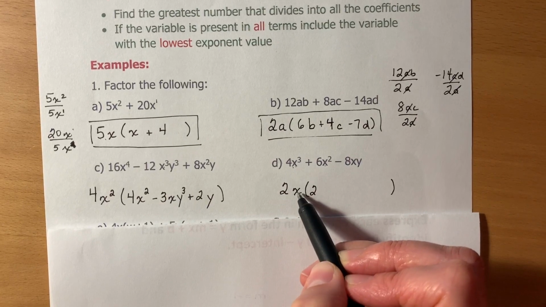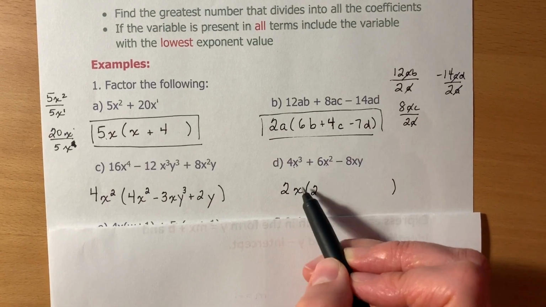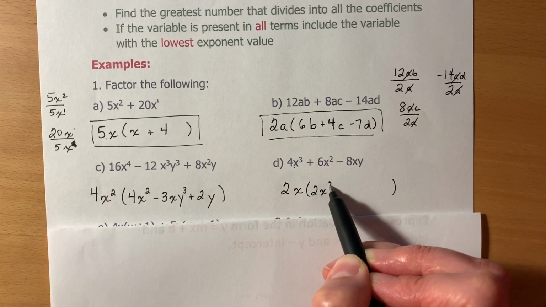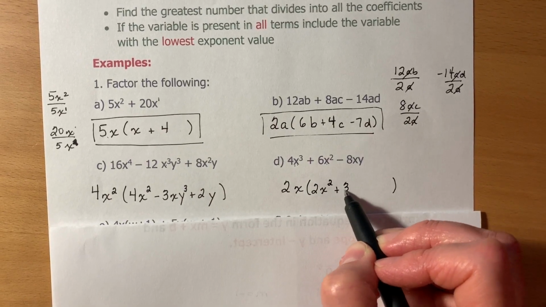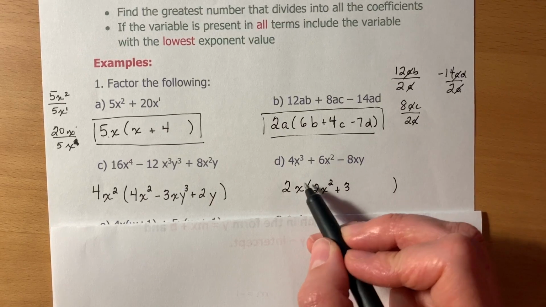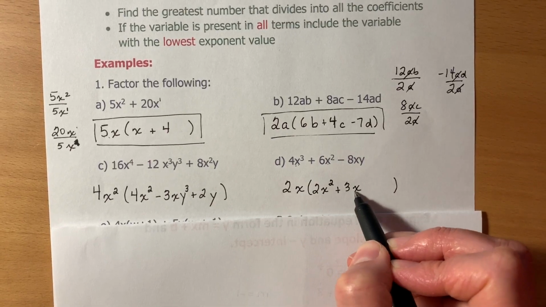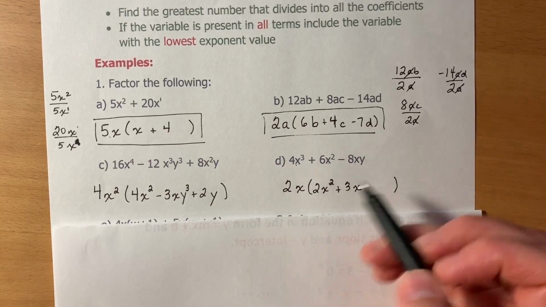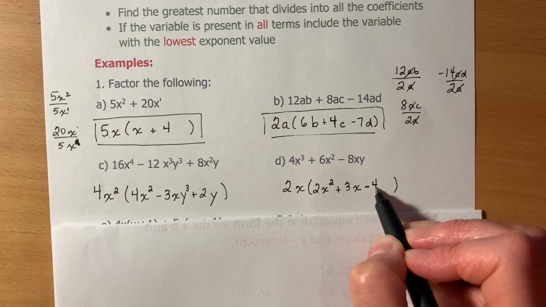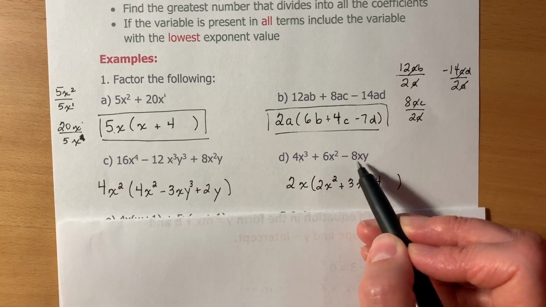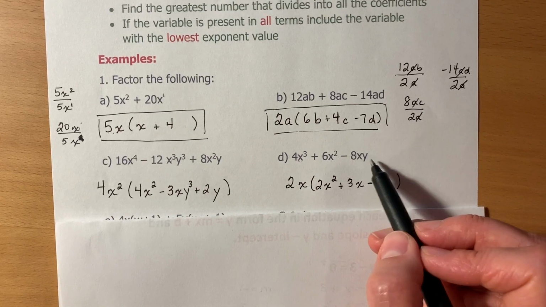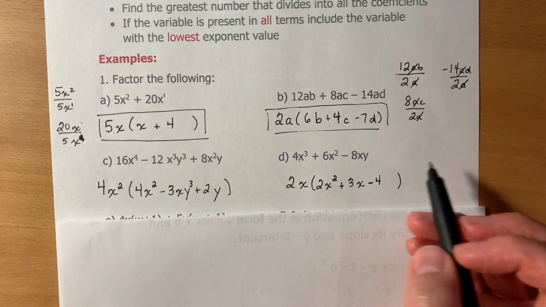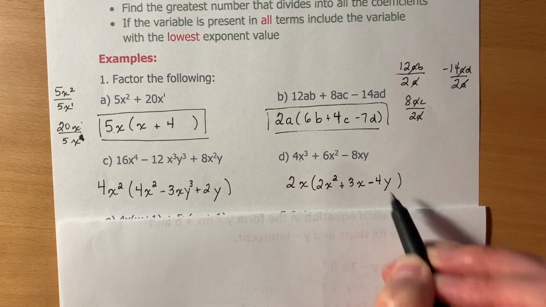X to the exponent 3 divided by x. Again, bases are the same. Subtract those exponents, so you have a 2. 6 divided by 2 is 3. This is x squared, this is x. Subtract the exponents, you have a 1. -8 divided by 2, -4. X, those cross out. The exponent 0. Remember that just becomes a 1. And then it's like multiplying by 1, so no change. And then the y. And then you're done.